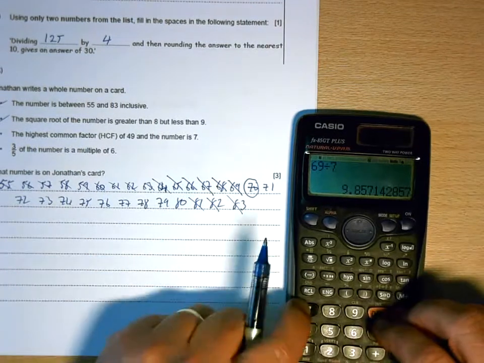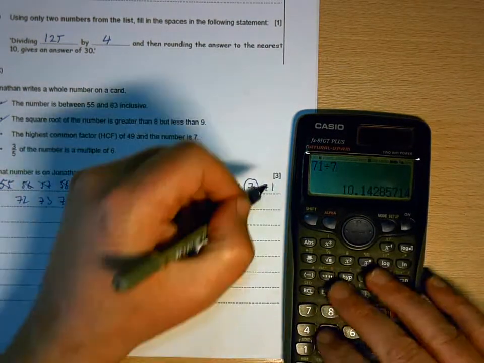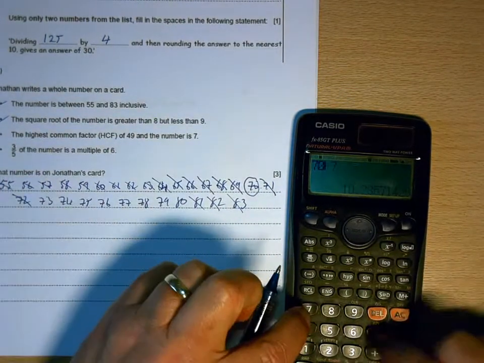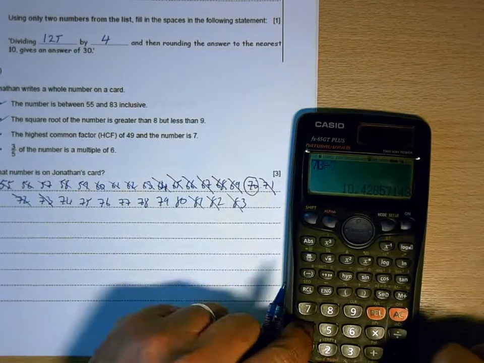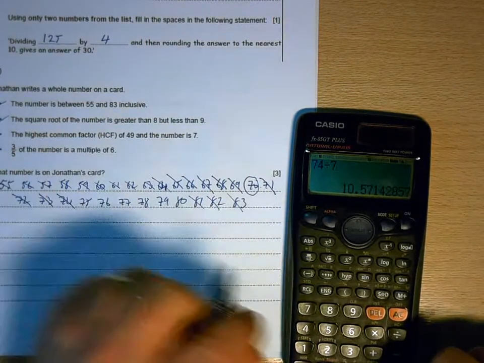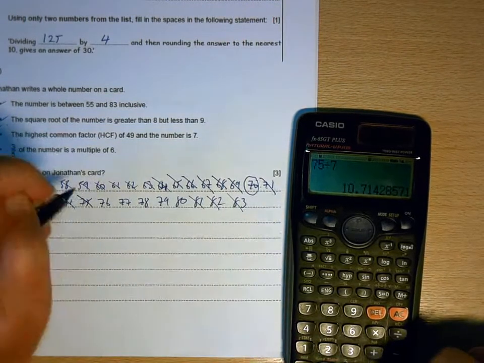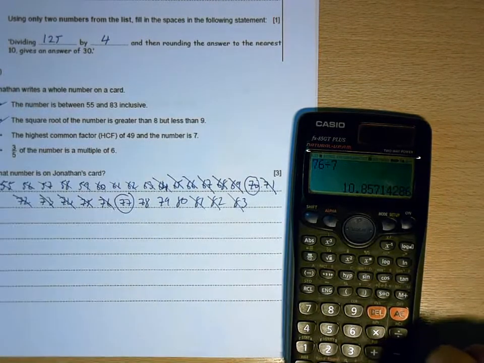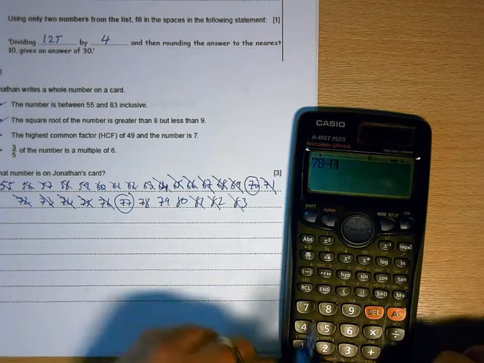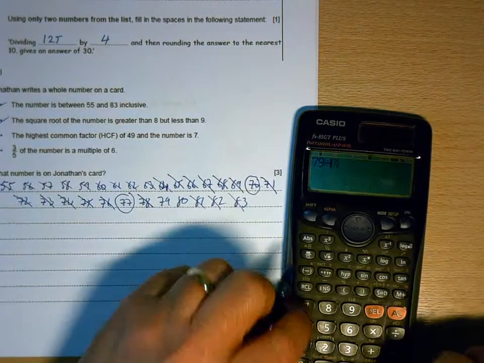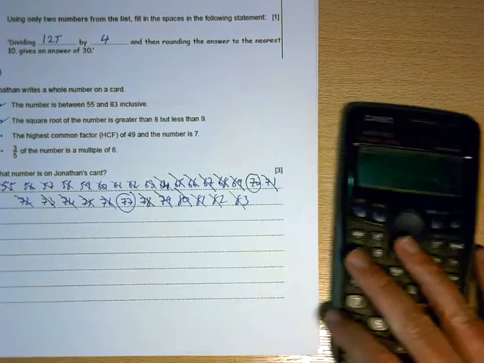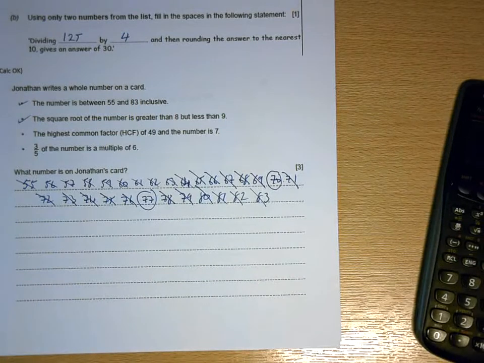Could be. 71 divided by 7? No. 72? No. 77 could be. So we've now got our list down to the answer being either 70 or 77.